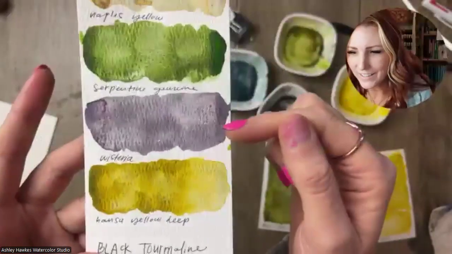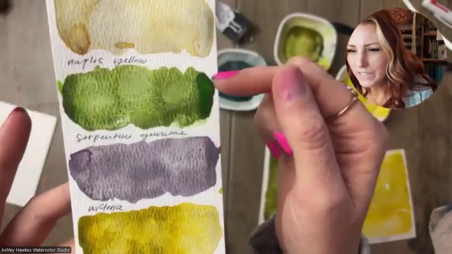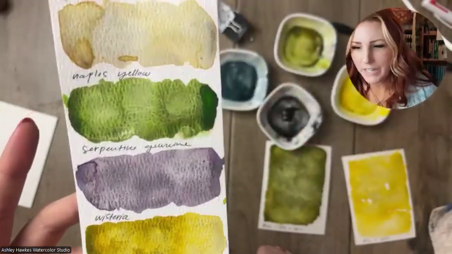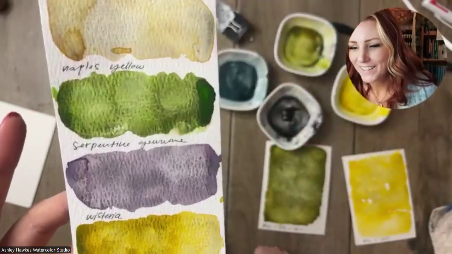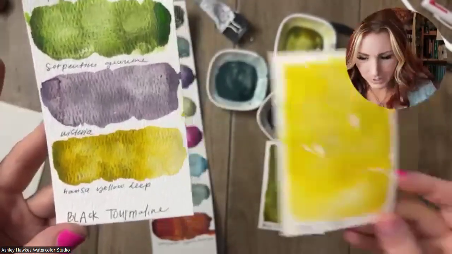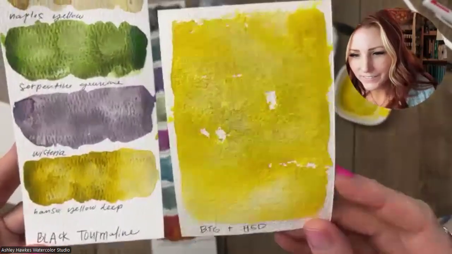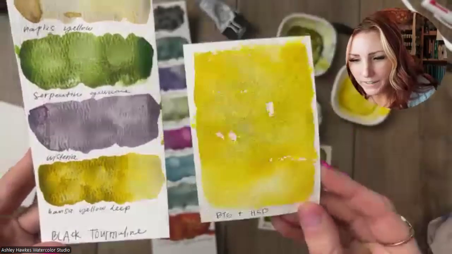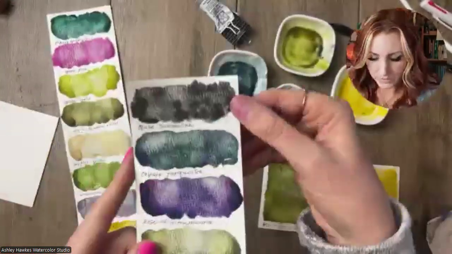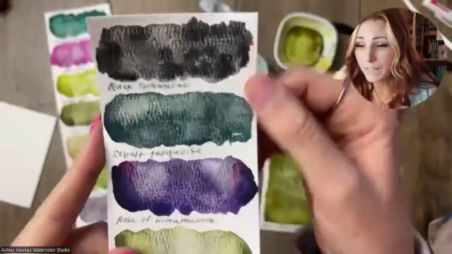There's wisteria. Oh, I love that one. Kind of a moody, granulating purple. This was interesting. I mixed it with Serpentine Genuine, and now it just looks like Green Apatite Genuine. And then the Hansa Yellow Deep, I actually ended up putting on the rough paper just to see how different. And look at that. It's not dry yet. It's still wet. And then real quick, I just did the Black Tourmaline there by itself. Every one of these is mixed with Black Tourmaline.